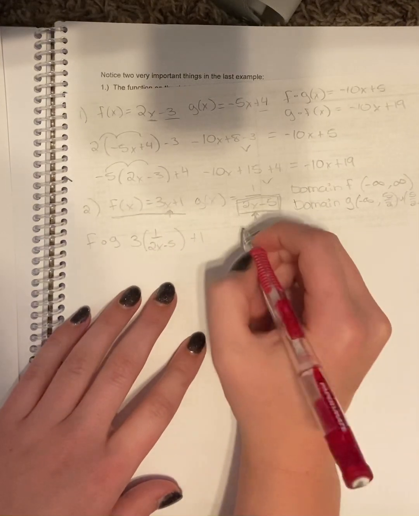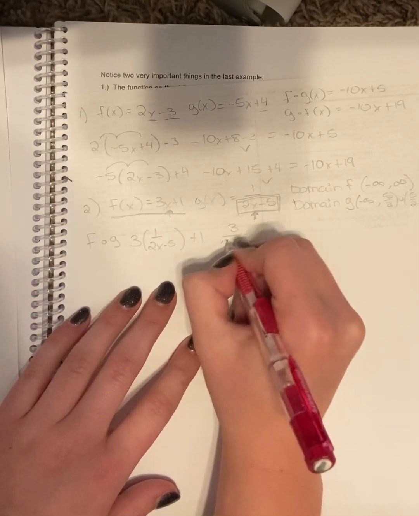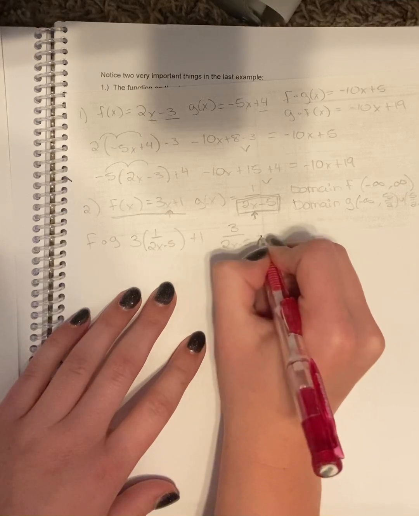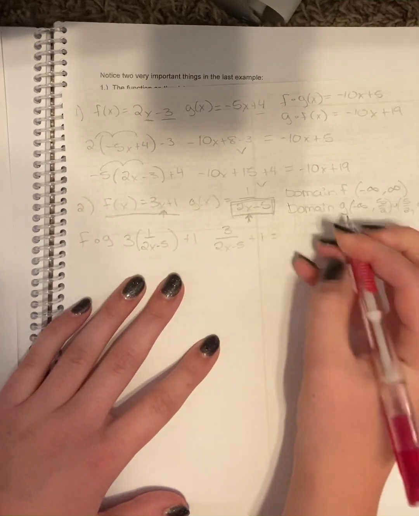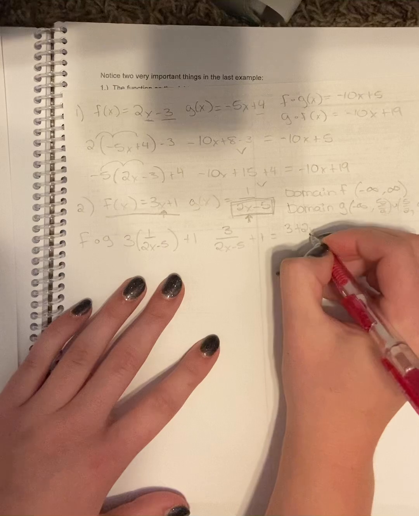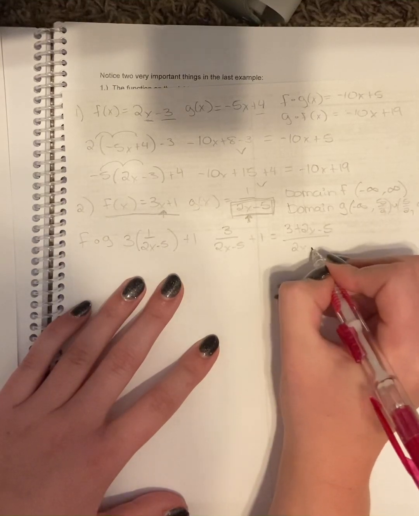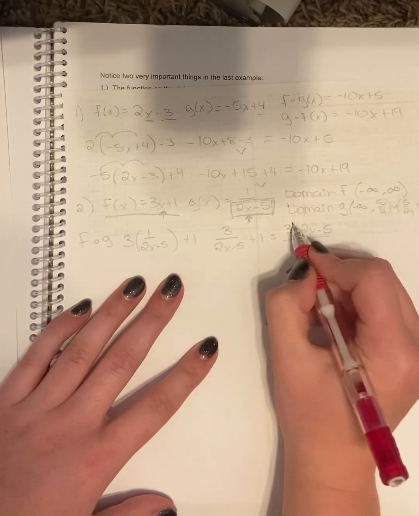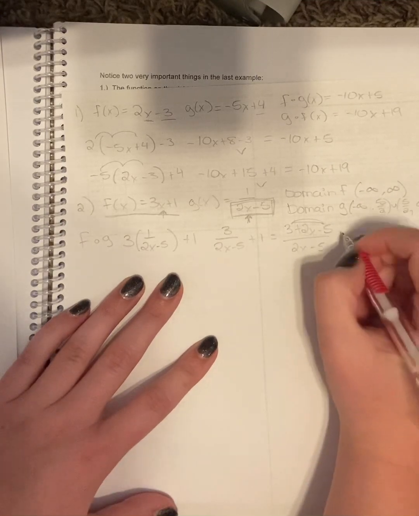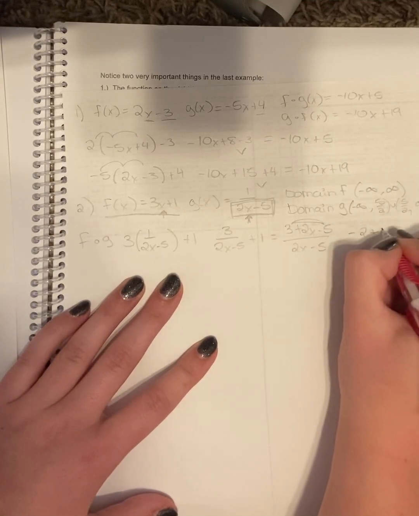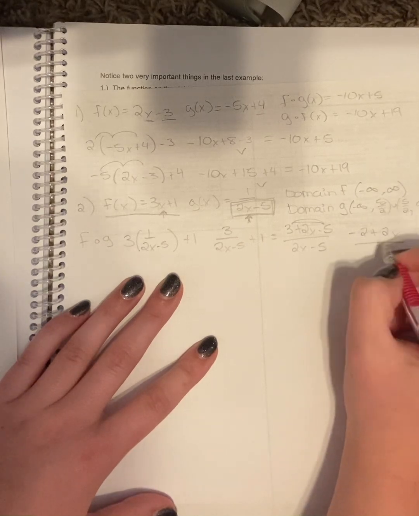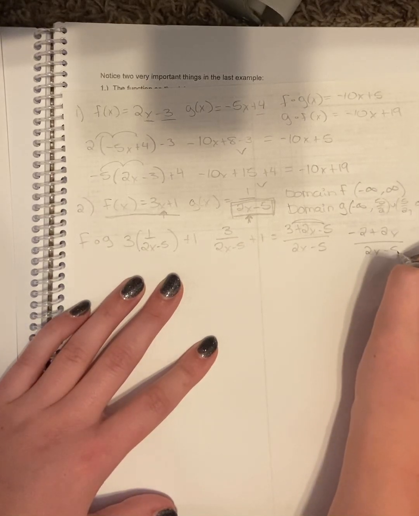That's going to simplify to 3 over 2x minus 5 plus 1, which further simplifies to 3 plus 2x minus 5 over 2x minus 5. And then we'll combine those like terms, and we will get negative 2 plus 2x over 2x minus 5.